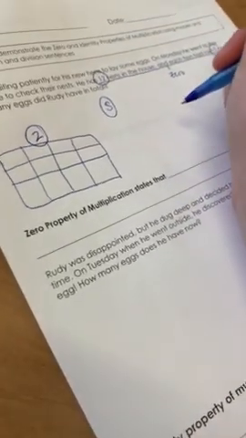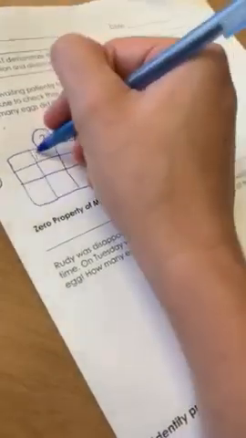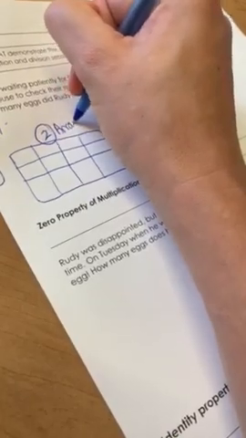They have to be able to create that array. Step 1, zero property. Step 2 is your array. Step 3 is, and we'll go back to the front page, I can make sure that I'm right about it, solving equations. 12 hens times 0 eggs equals how many eggs? We want them to be able to say 0.